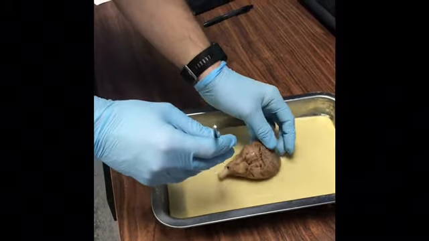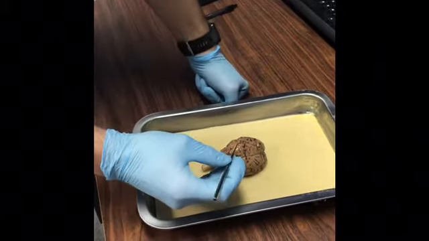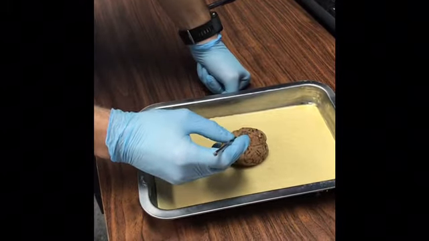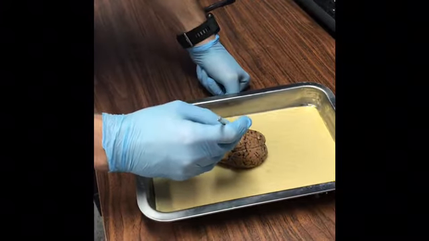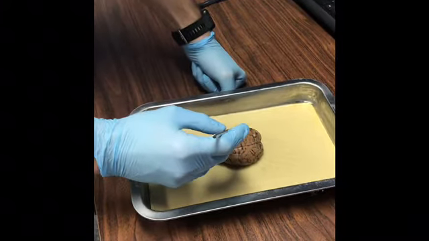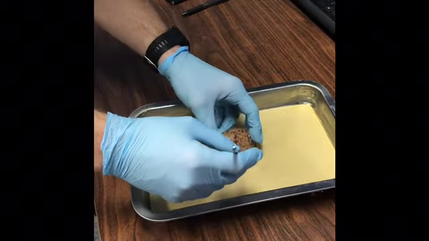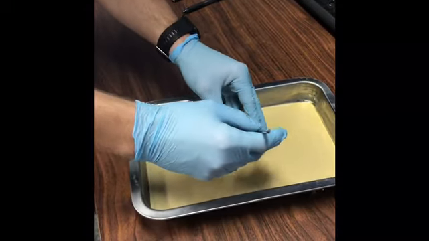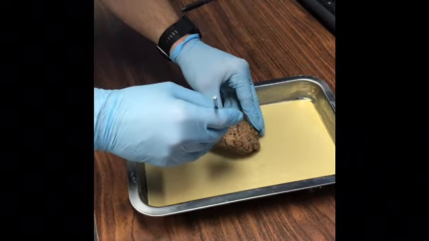I'm going to flip it over and go ahead and explain the cerebral, and the grooves is the sulcus. And then the gyrus are these parts right through here. And the longitudinal cerebral fissure is this line that comes all the way down through here.